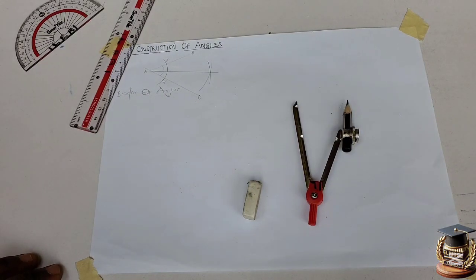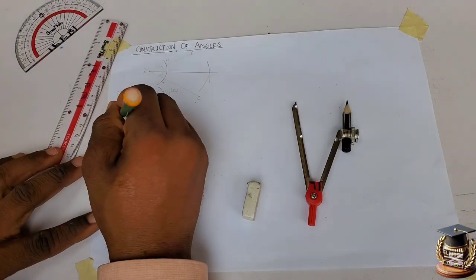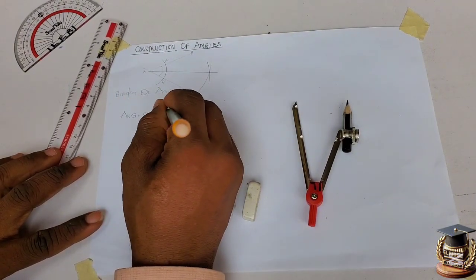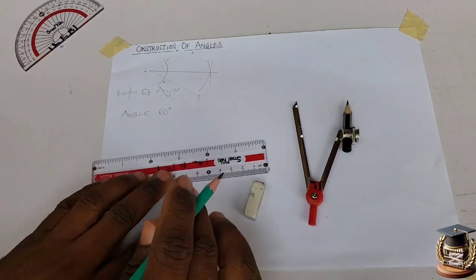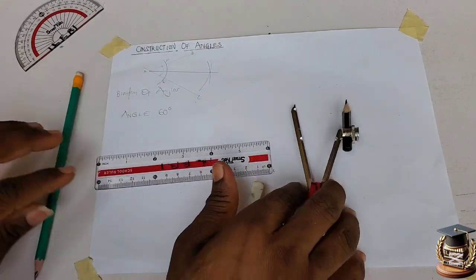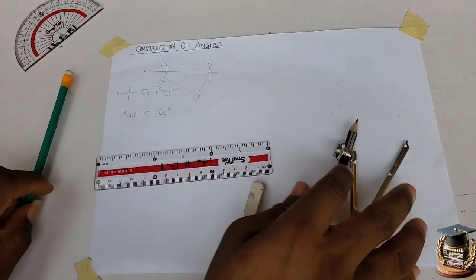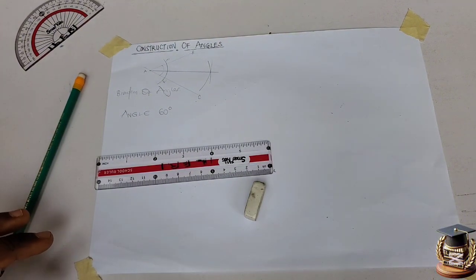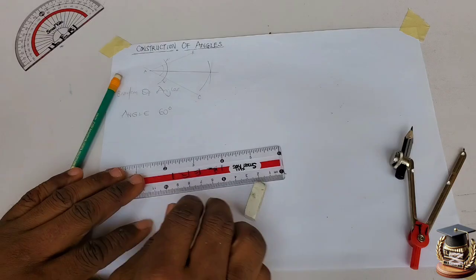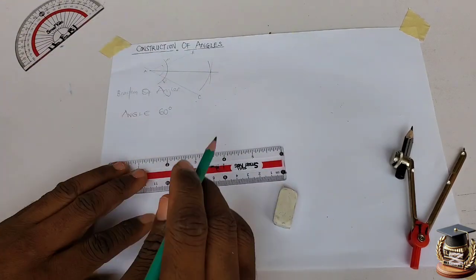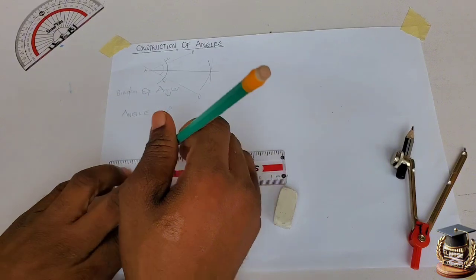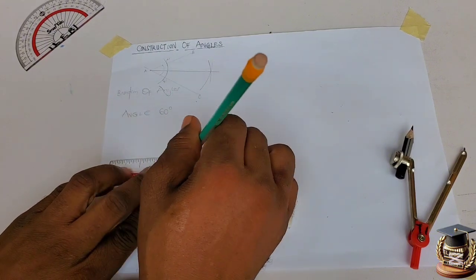Now let's start with construction of angle 60 degrees. To construct angle 60 degrees, you draw a line, let's say a line PQ.